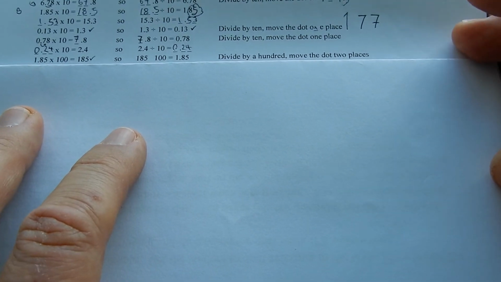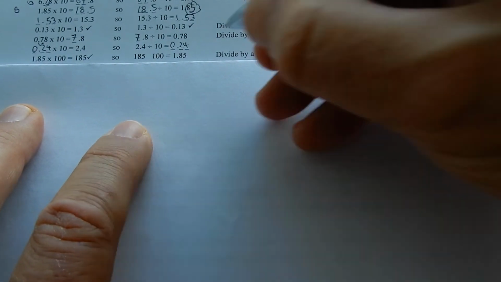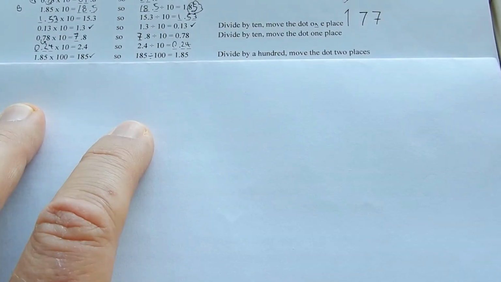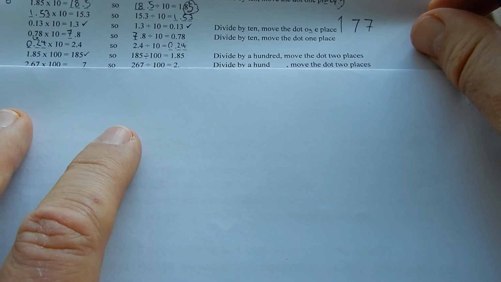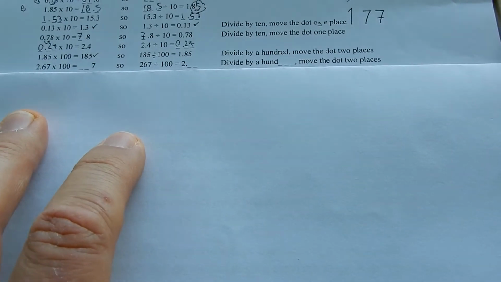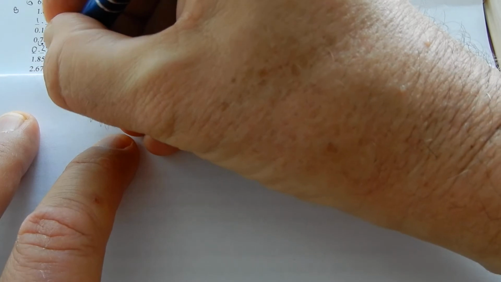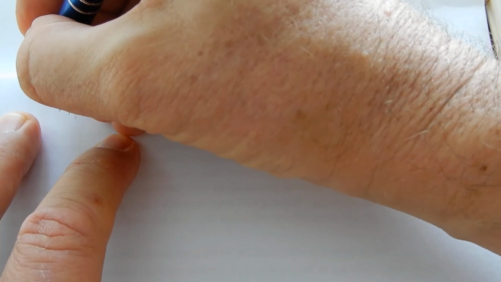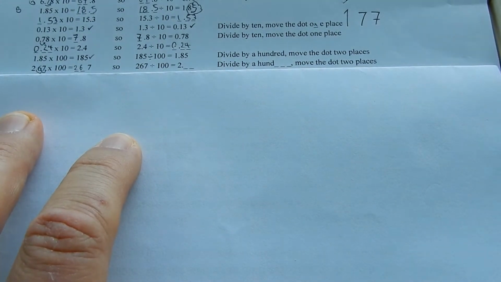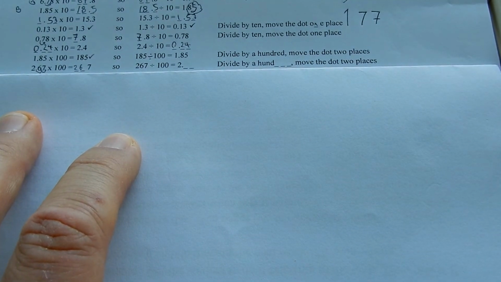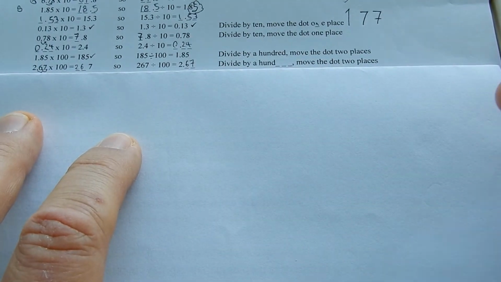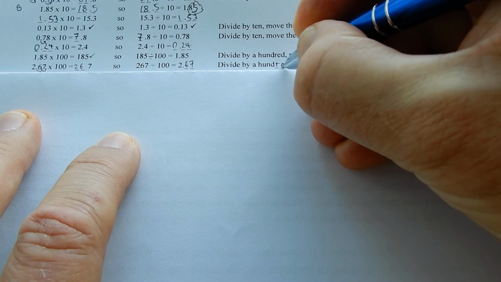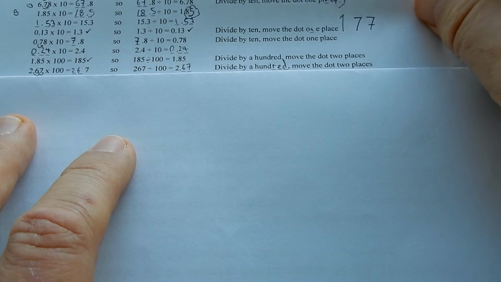1.85 times 100 is 185. 185 divided by 100 is 1.85. Divide by 100, move the dot 2 places. 2.67 times 100. Move the dot twice. 267. 267 divide by 100 is 2.67. The numbers stay in the same order. 100. Red. Move the dot 2 places.